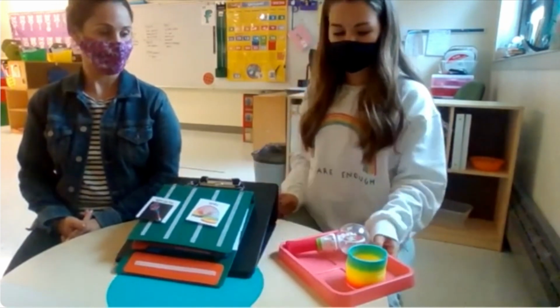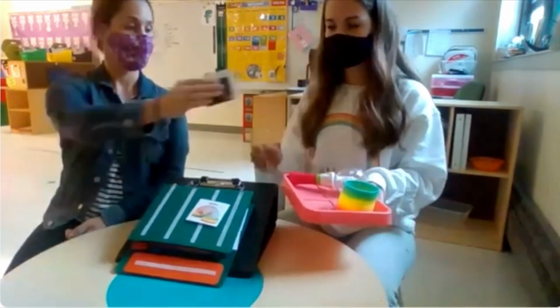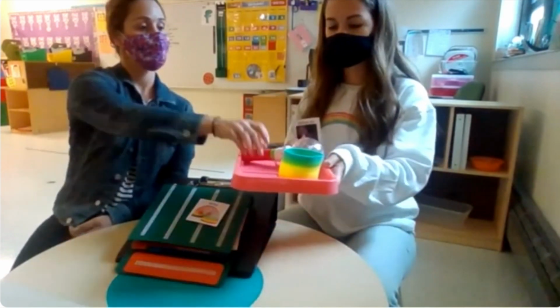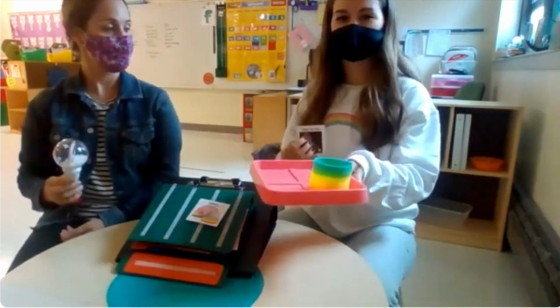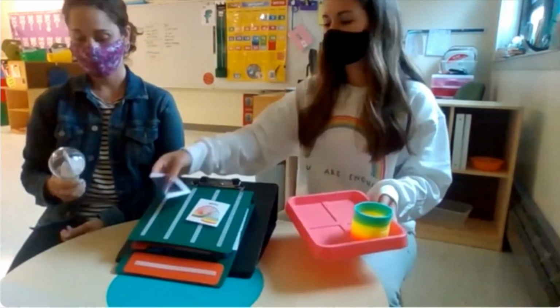So whichever picture Holly gives me, so she gave me the light up toy picture, I'm gonna say take it. If she reaches for the light up toy, I'm gonna let her take it and say light up toy, and then she gets to play with it.